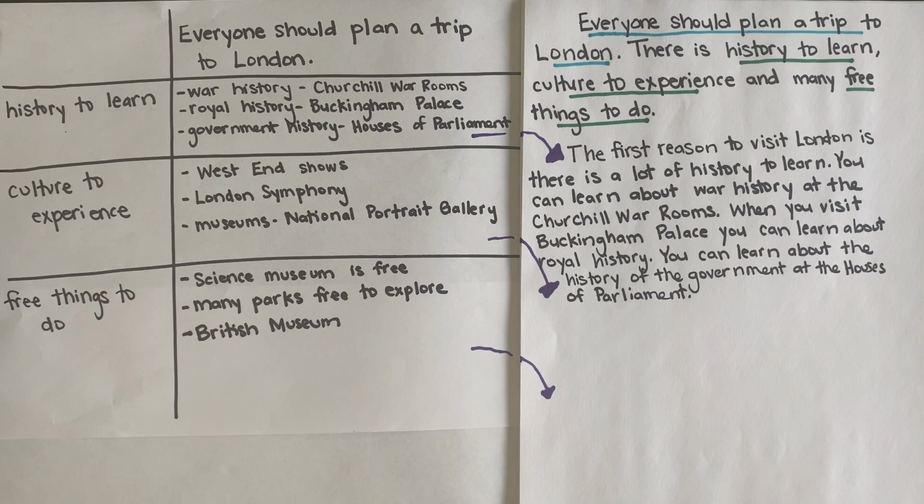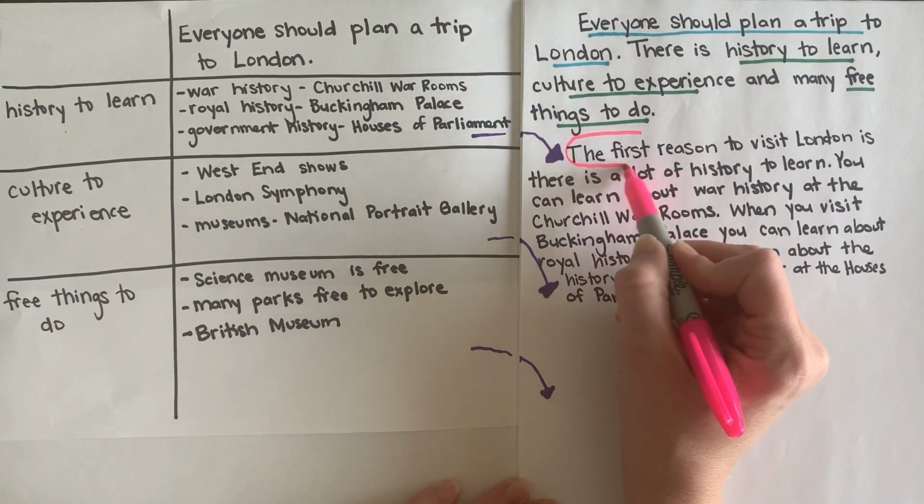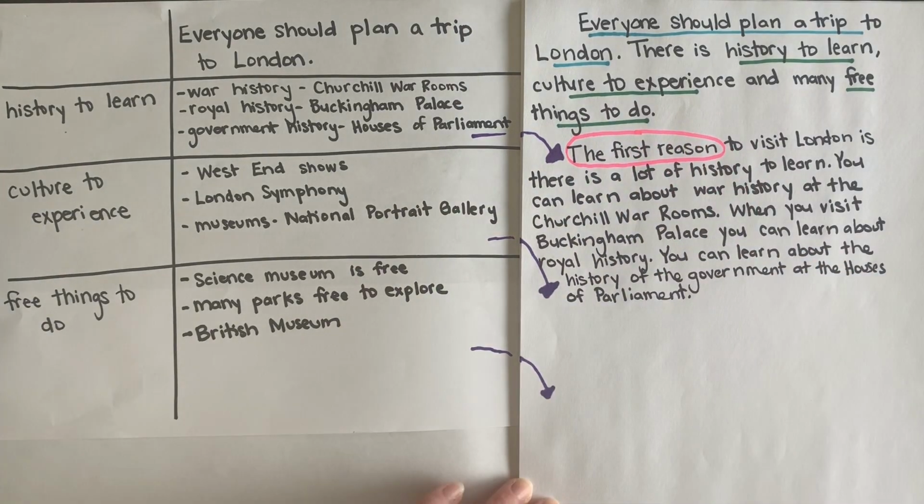So the first thing that we want to include in these paragraphs is a transition. So here I used the first reason. You don't always need to number them. You don't need to say the first reason, the second reason, the third reason. You could say the first reason, another reason, the next reason. Additionally, there's lots of different transition words you can use.